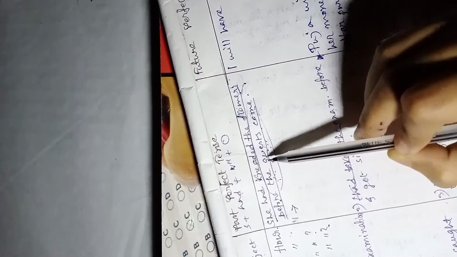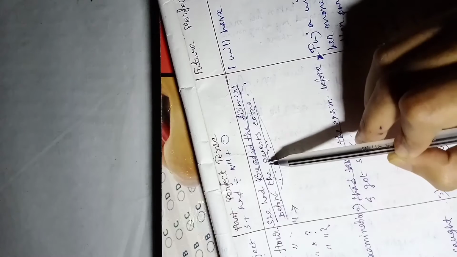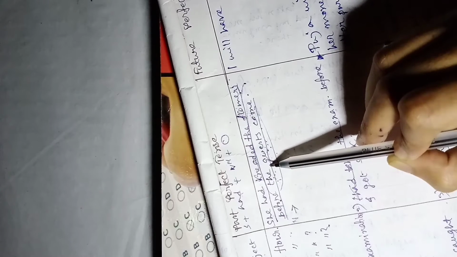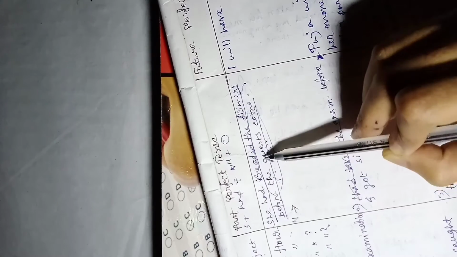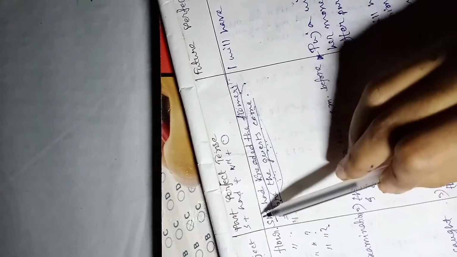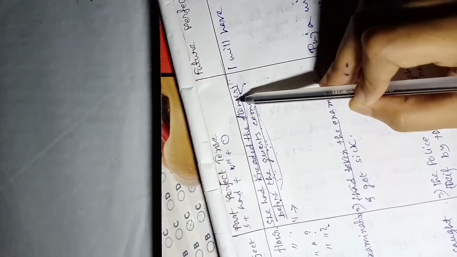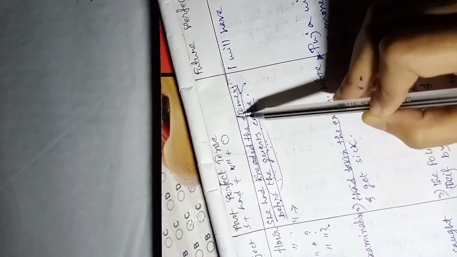There are two actions here, so the action which is negative, the action which you want to transform into a negative one, you just have to put not after the auxiliary verb of that action. If you want to change this first action into a negative one, then you have to use not after the auxiliary verb had. She had not needed the flowers before the guests came. That's done.